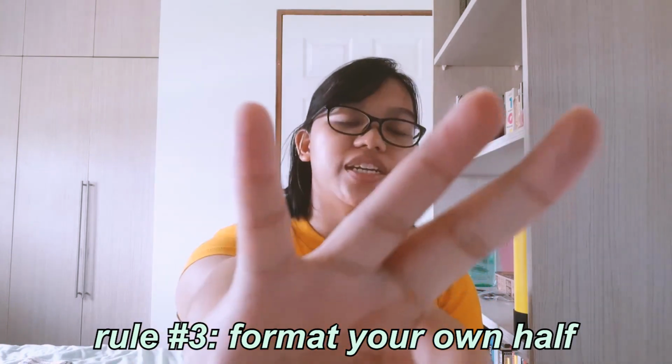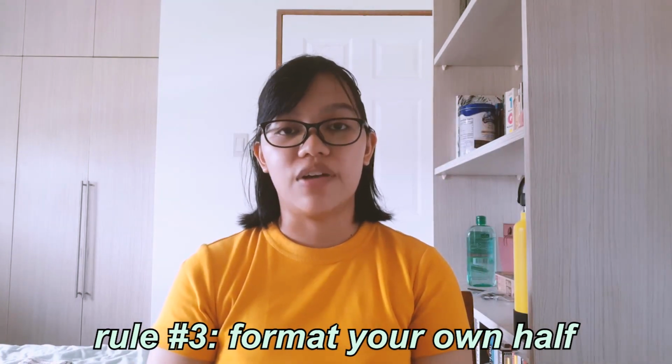Rule number 3 is format your own half. Back in YL5, back when I wasn't the trans police yet, I was the formatter. That was my only job, to format. And it was the worst. It was really, really stressful to make everything look right. So when I became trans police, I showed them how to get the template and how to format. And if there were any questions about formatting, they just ask me. Formatting is hard. And if you're a visual learner like me, I like to see very pretty trans.